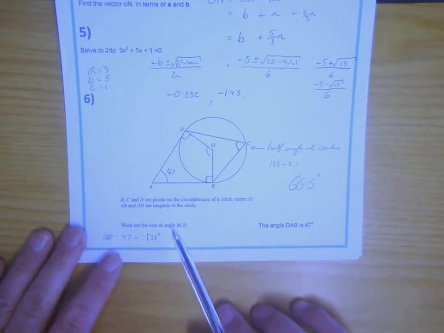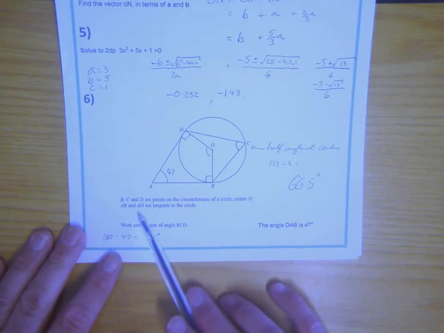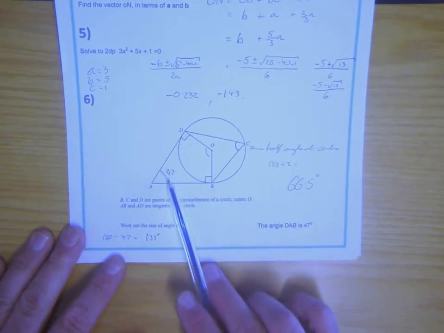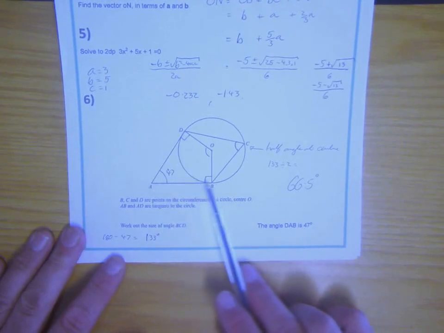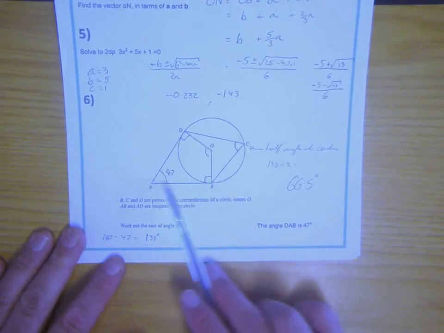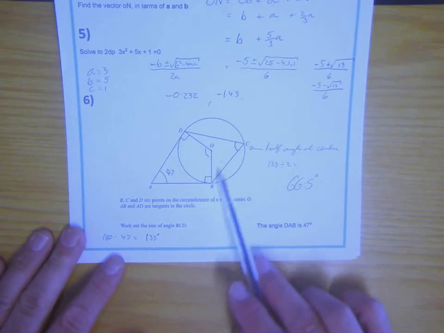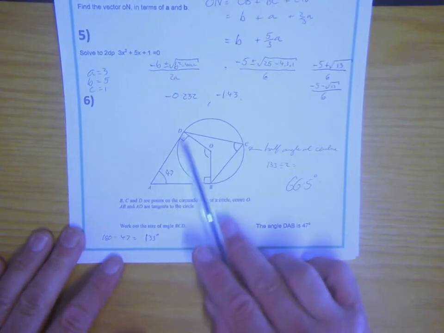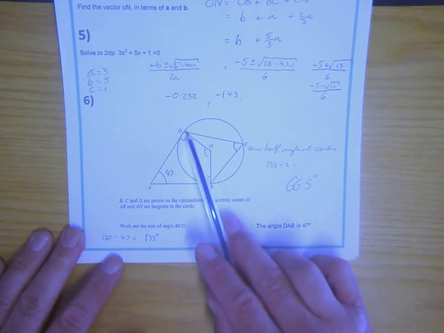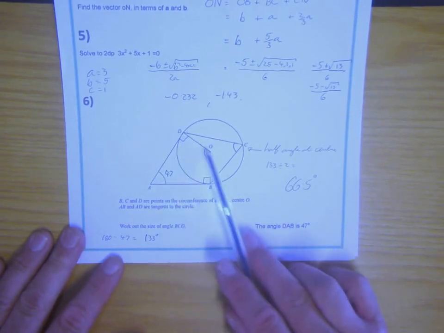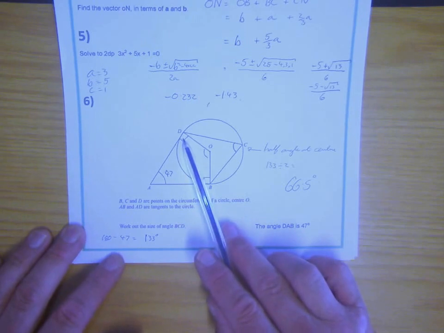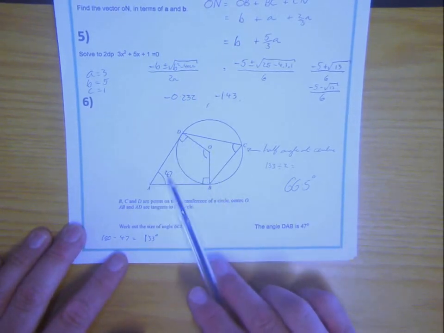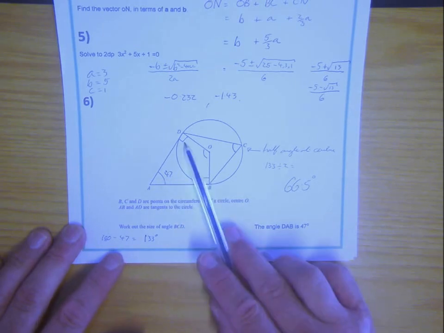Question 6, circle theorem. I'm told DAB is 47. Well, if I look at this shape here, it's actually a nice kite. Now AB are tangents, O is the centre, so that's a radius. Tangent and radius meet at 90 degrees. So I've now got a four-sided shape with 47, 90 and 90.